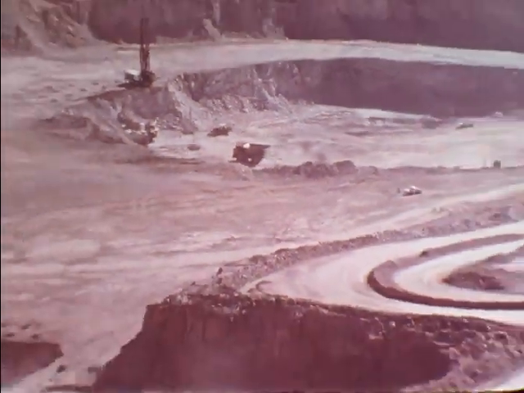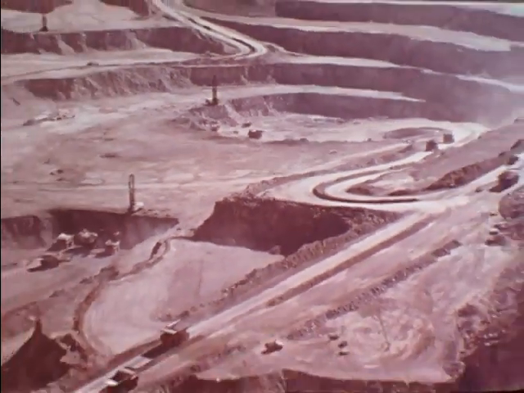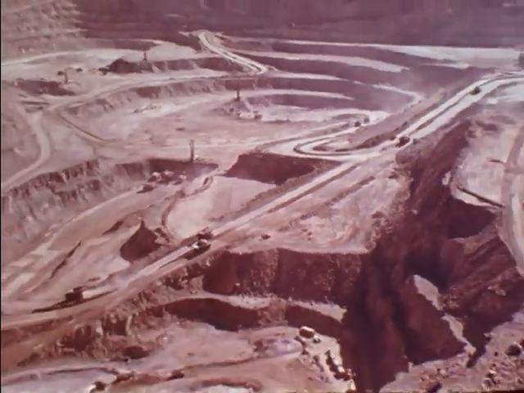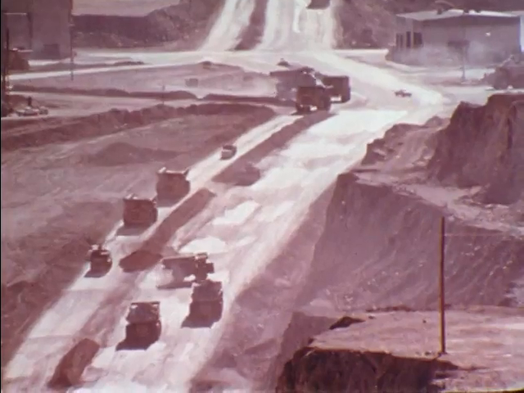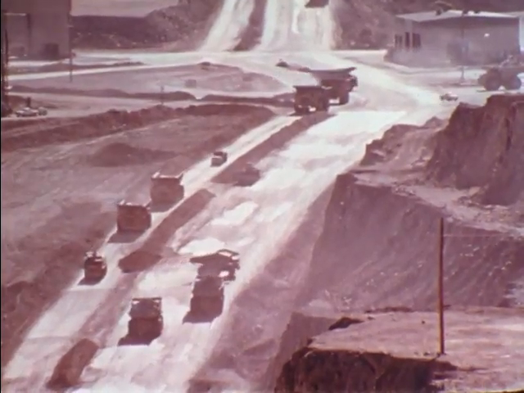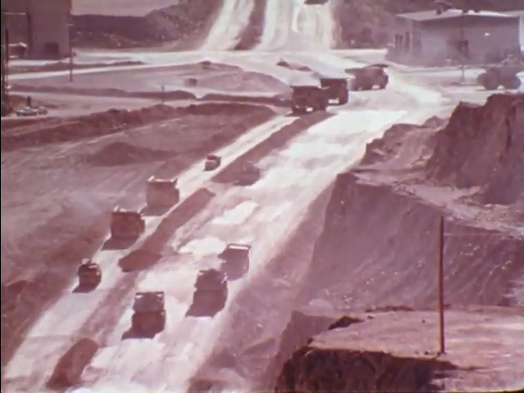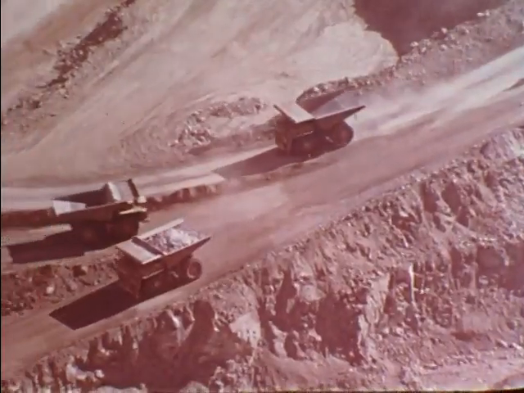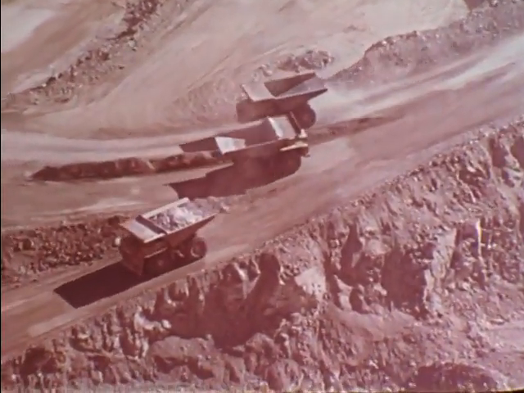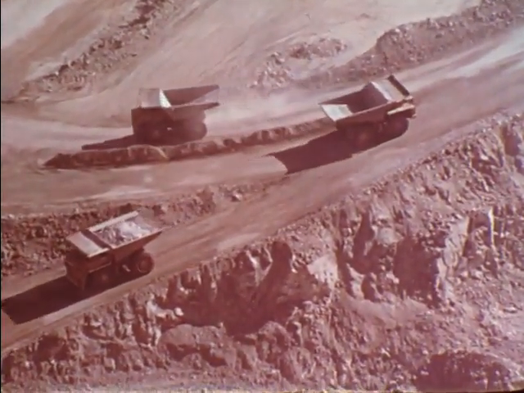To further increase the safety of the trucks and other mobile equipment in the mining area, a definite traffic pattern or traffic flow procedure must be established. Operators must know the traffic rules and obey them, and they must operate their vehicles with caution at all times.